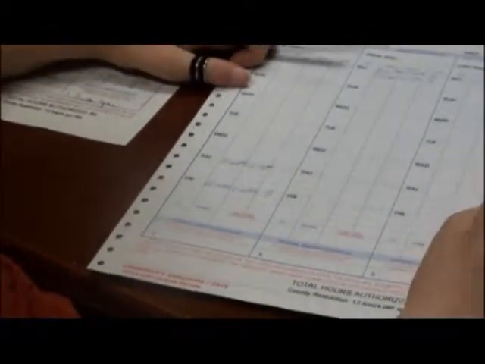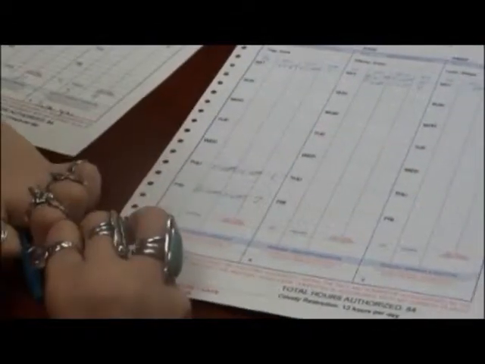If someone works and then needs to take time off for PTO, you would never enter it up here in the hours section, because that's the time that we bill Medicaid for.